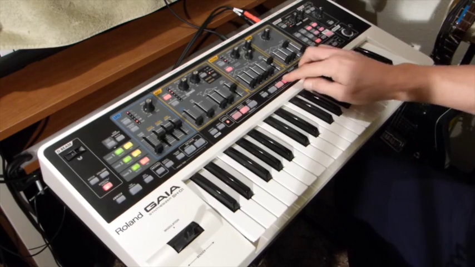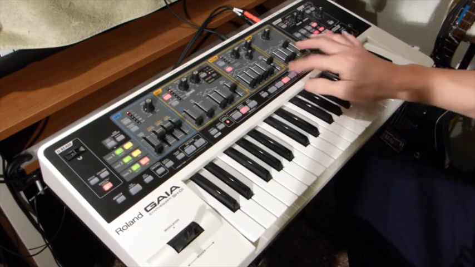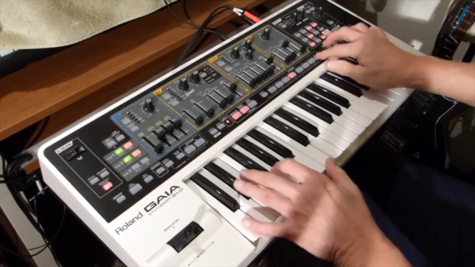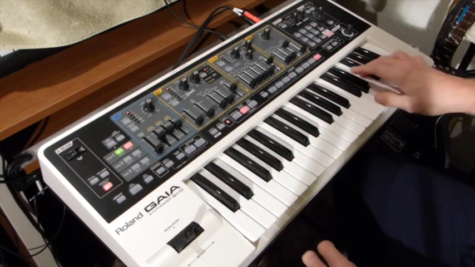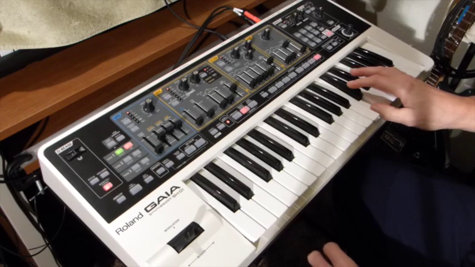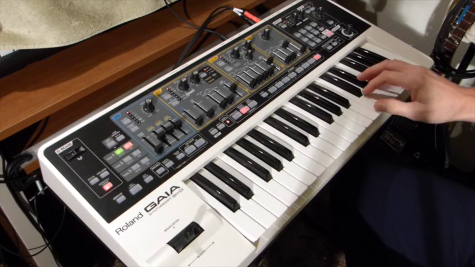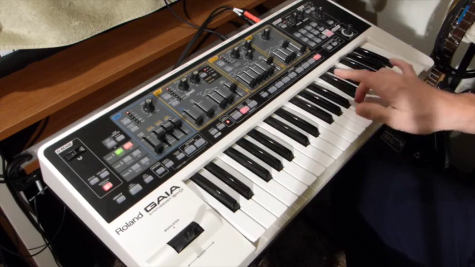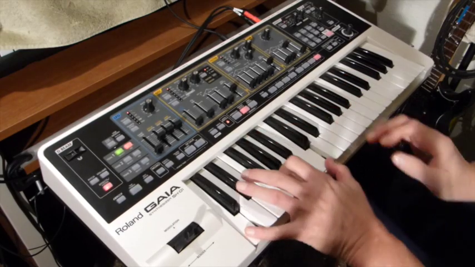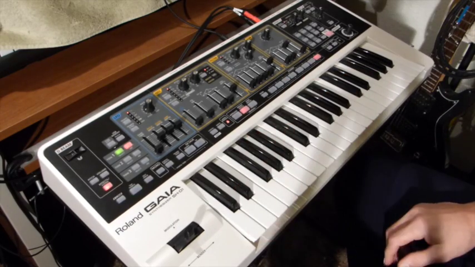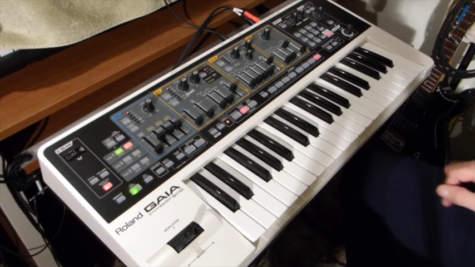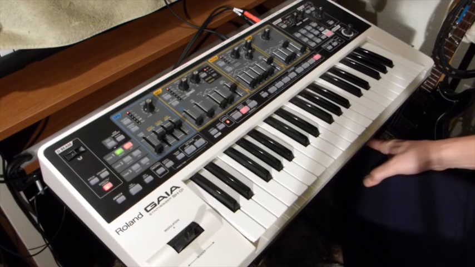And as you can see, there's a wide range. And it can sound like just a plain synthesizer too. But what we have here is a digital synth, not an analog.